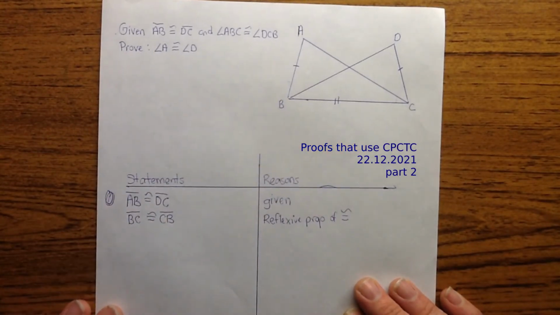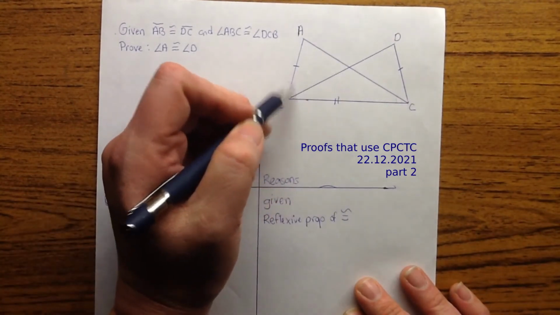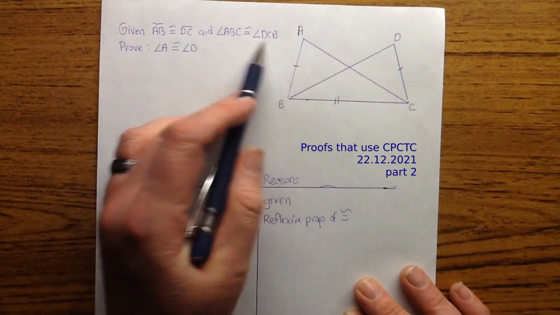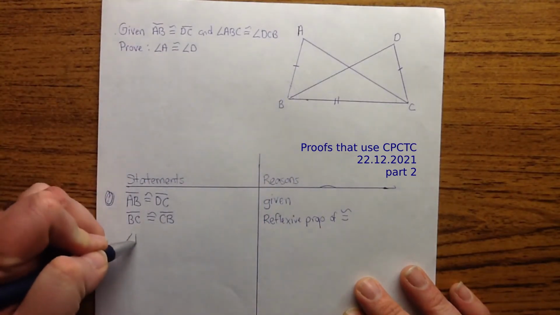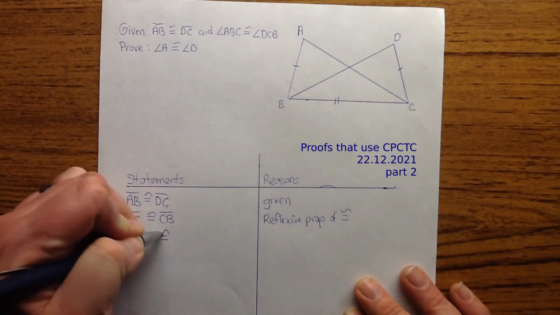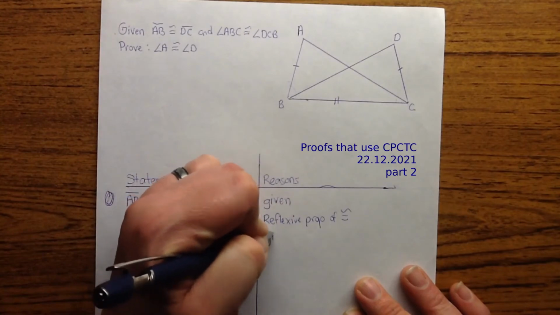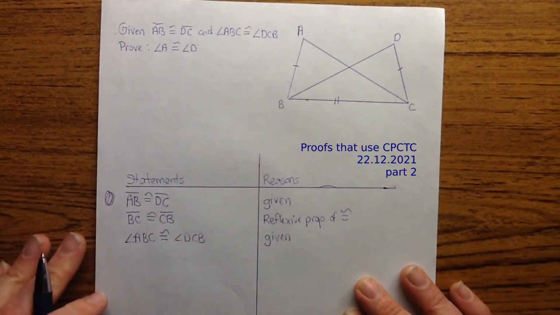So we've established that. Now it's just time to get the included angles between the two sides, and we actually have that as a given. So we already know that angle ABC is congruent to angle DCB because that was given information.